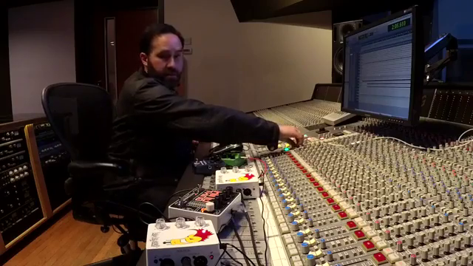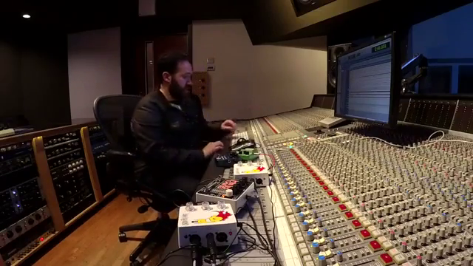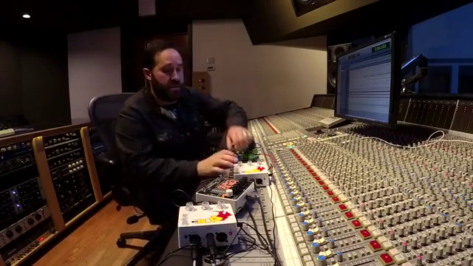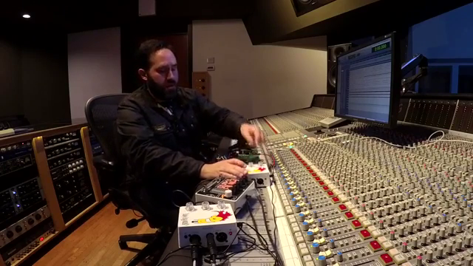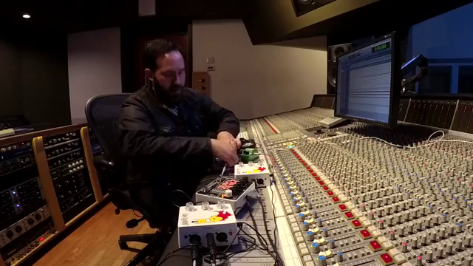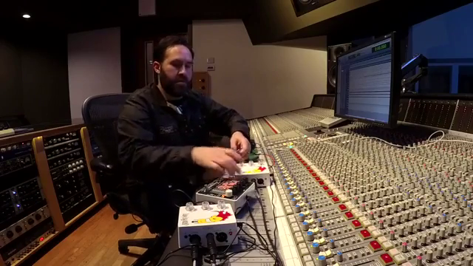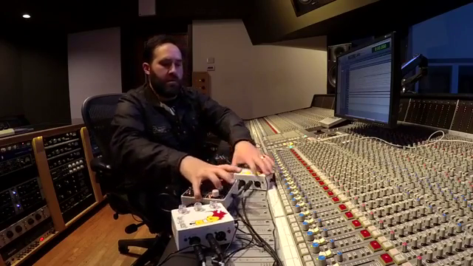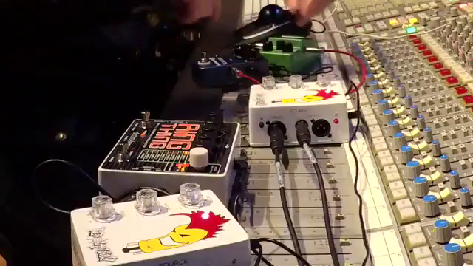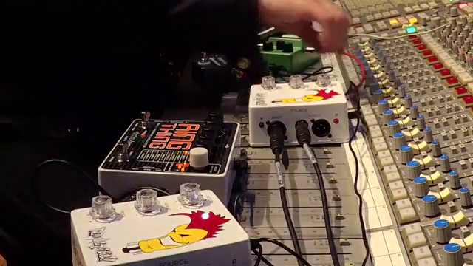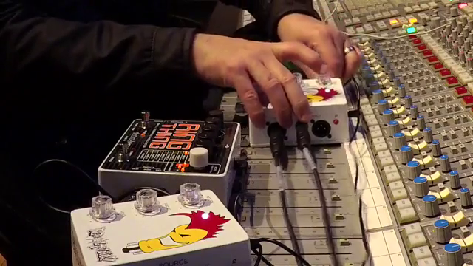Alright, great. So we've heard what it does on the rock stuff. What I want to do now is plug back in these pedals. From the console comes into the PEDALpUNK, out of the send, into the first pedal, out of the last pedal, back into return.